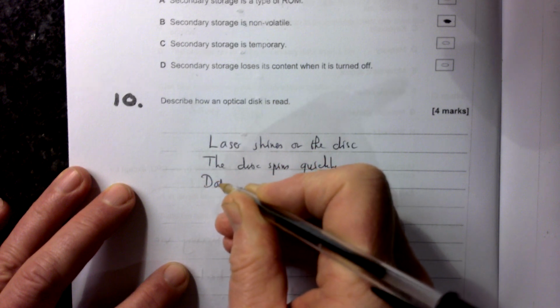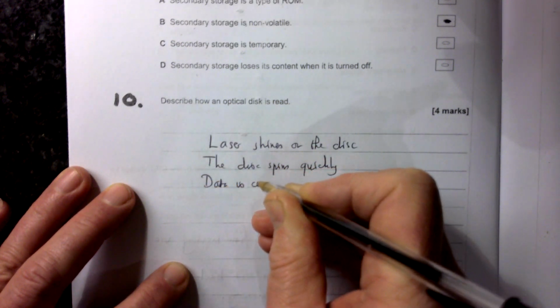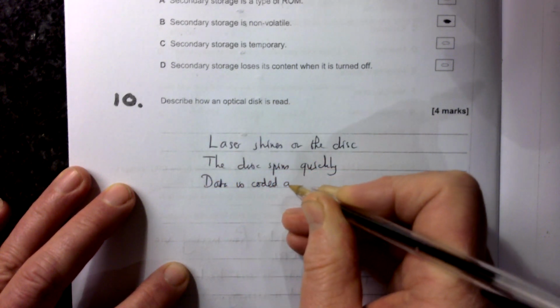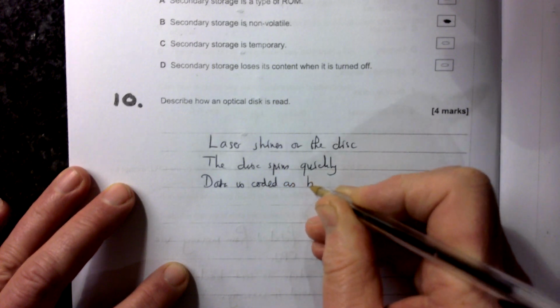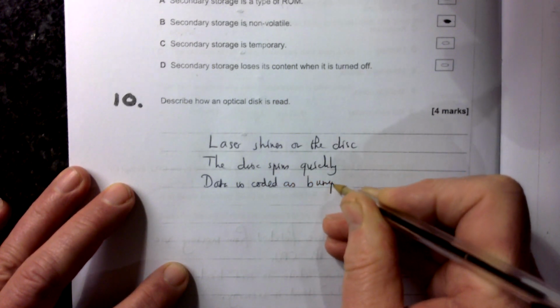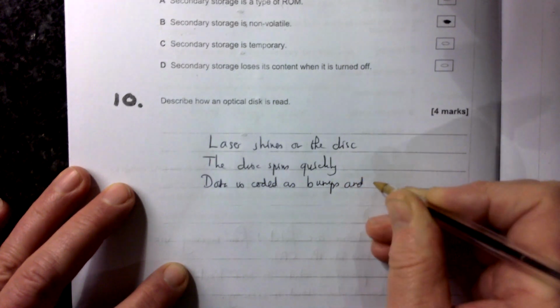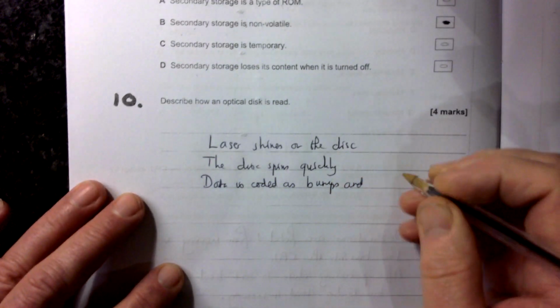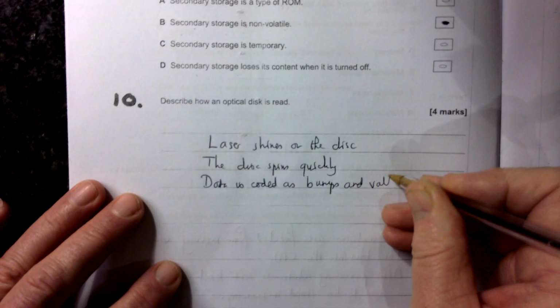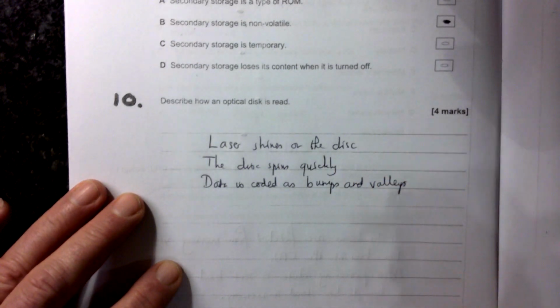Data is coded as bumps and sort of valleys, we can call them, or lands is the more posh term.